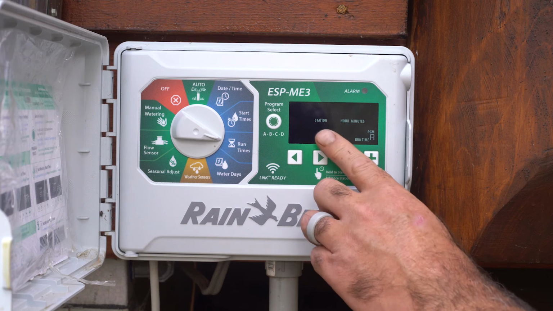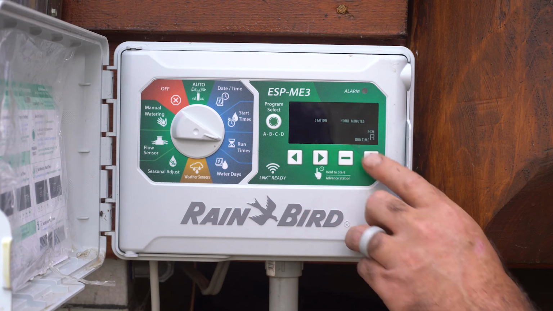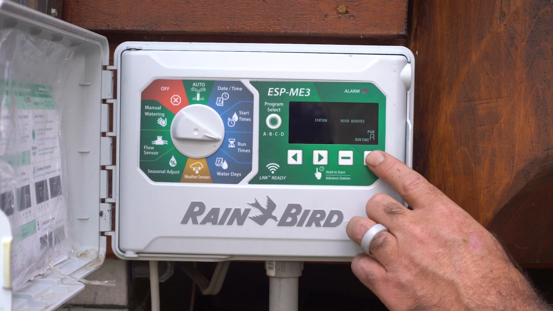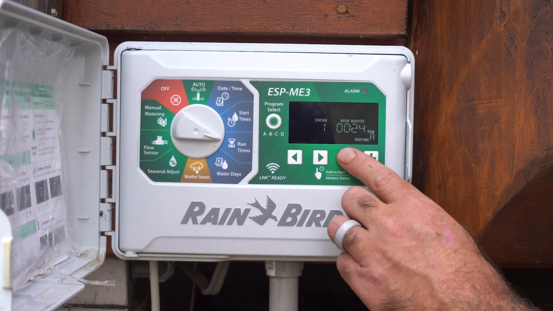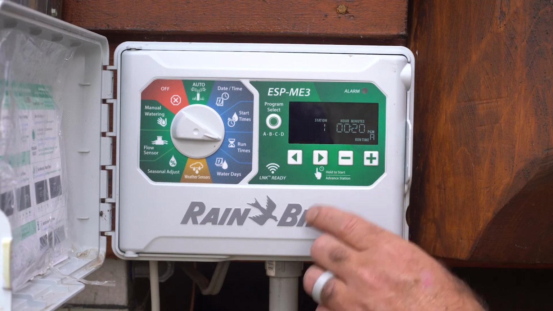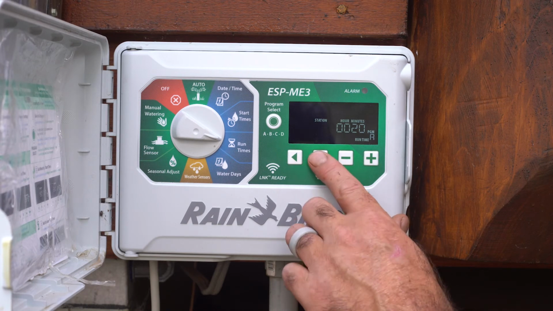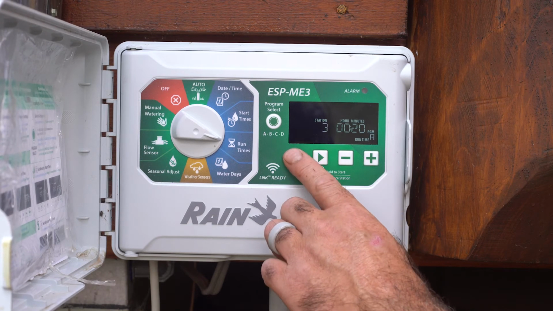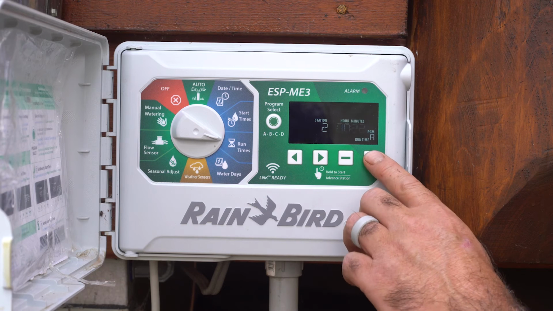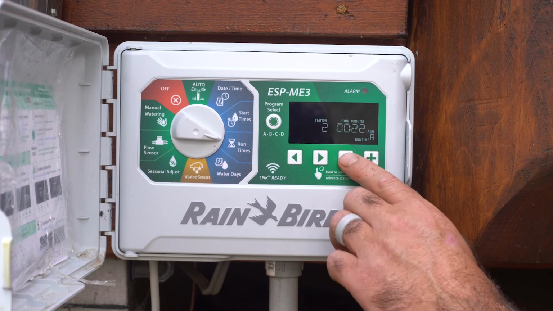So if we switch over to run times here, this displays how long each station is running for. So station 1 currently set to run for 20 minutes. Again, we could go up or down and change that amount of time that one's going to run for, or we can select the next station with our arrows here. So moving to station 2, 3, and affecting whatever we wanted to in that manner, right?